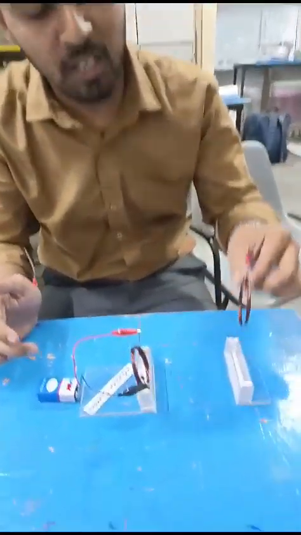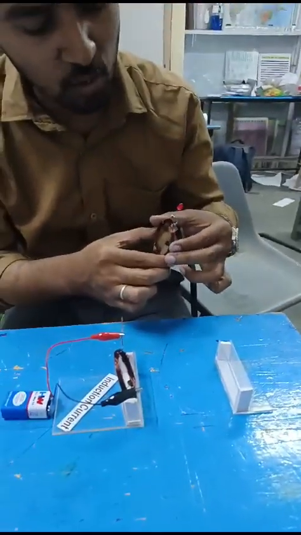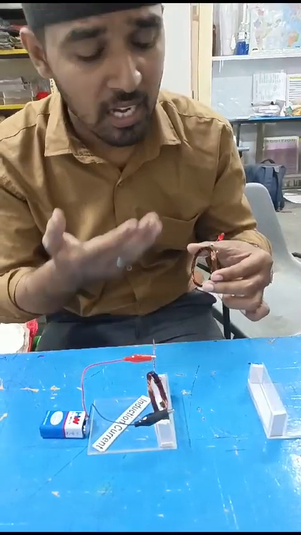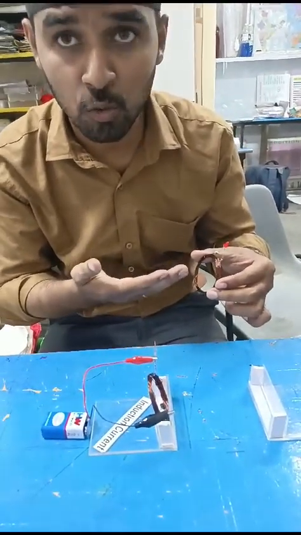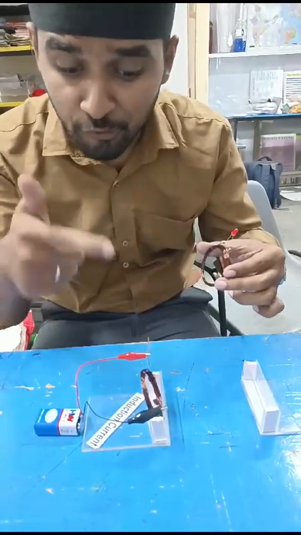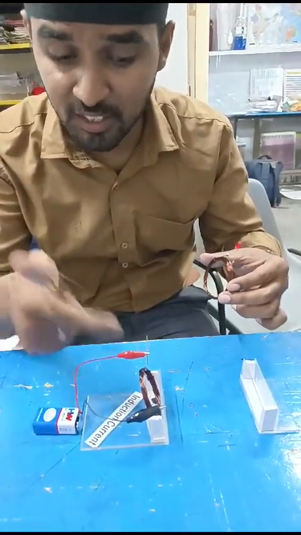On the other hand, we have taken another circular coil connected to an LED bulb. Now let us find out how the LED bulb glows when we bring it into the field of the circular coil.